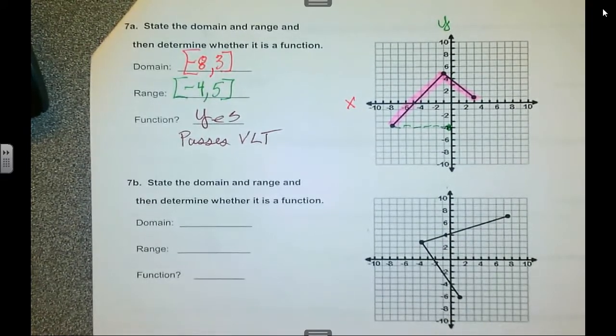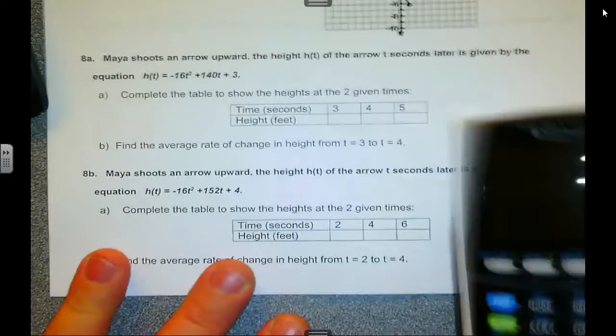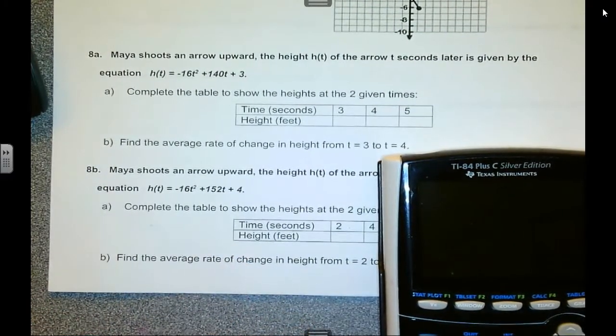Okay, number 8A. You guys keep skipping these and having all kinds of problems. These are the easiest problems we did this semester. Just put it in the calculator.